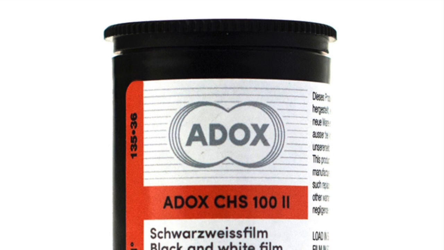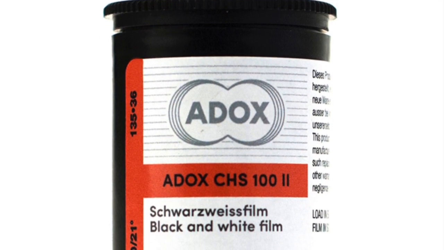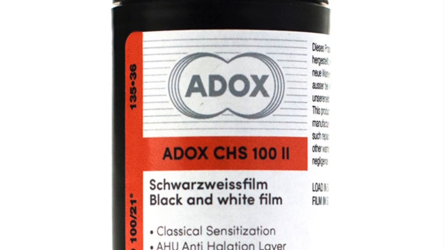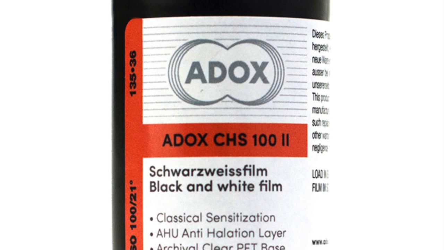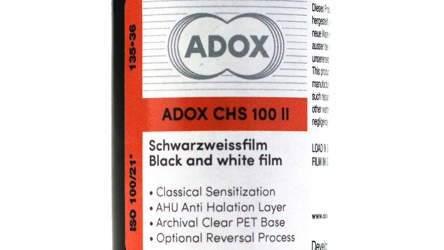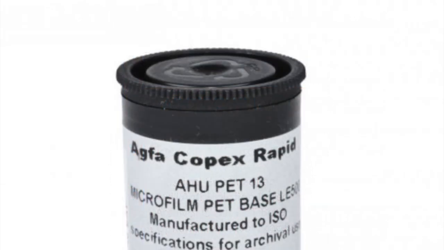ADOX CHS 102. Needless to say, this is a black and white film, and it's running at ISO 100. It has an anti-halation layer to it, clear base, and it optionally can be done in a reversal process like a black and white slide. ADOX does make a dedicated black and white slide, by the way.